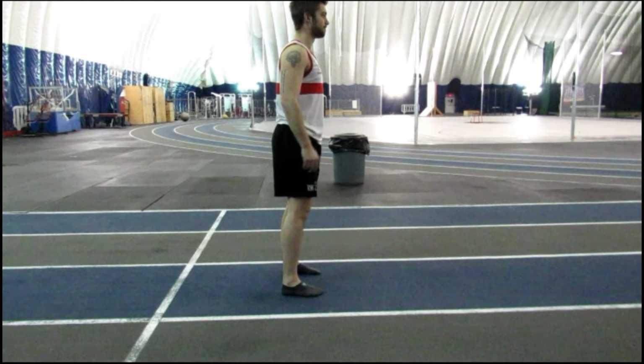The reason we start with landing mechanics is, one, every single time you jump, you're going to have to land again. So we want to make sure that you're able to absorb all that force properly so that we don't cause injury. And two, every time you want to do a repeated jump, you're going to have to get into that loaded position again in order to sequence properly for your next jump.